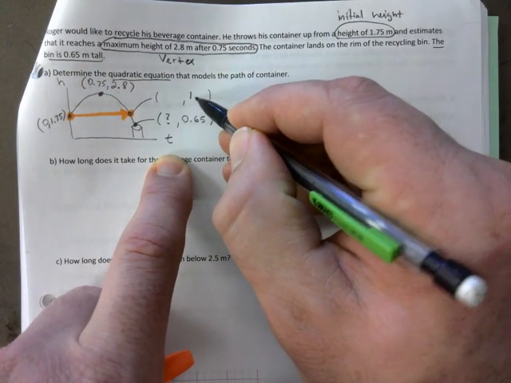What do I know about that height? What is it going to be? 1.75, right? You're with me? Monday morning, right? I don't want to talk. Just leave me alone, right? 1.75.